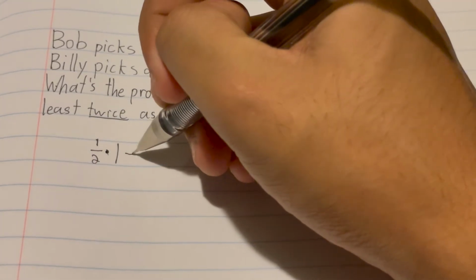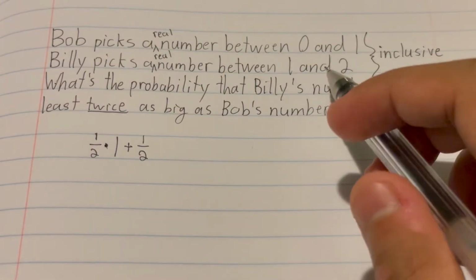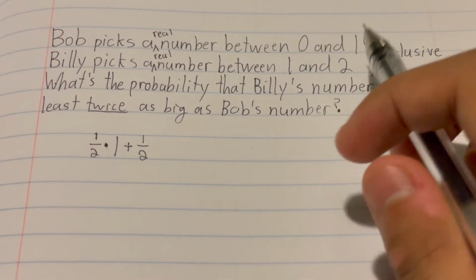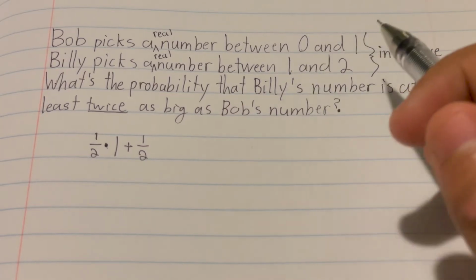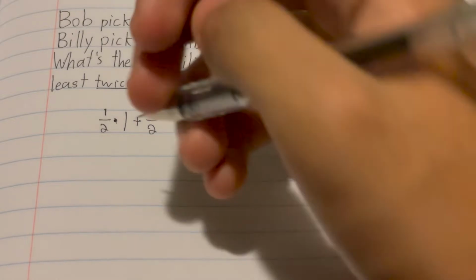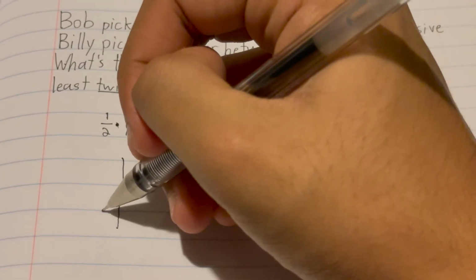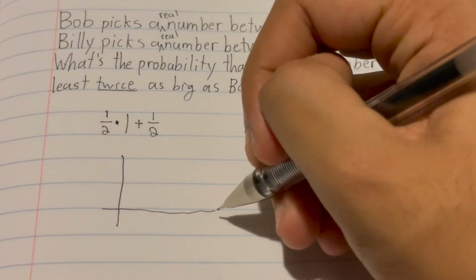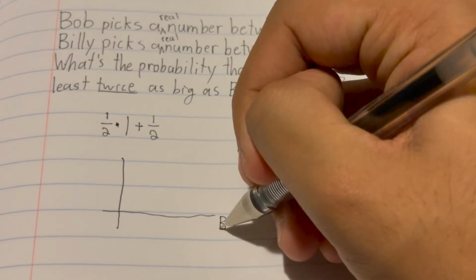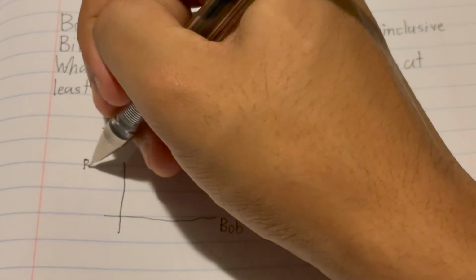But the other case is, and there's a 1/2 chance probability for that too, if Bob has a number between 0.5 and 1. In that case, it gets a little bit more complicated. This is where we're going to use geometric probability. So let's make this graph right here with the y-axis and an x-axis. Let's say that Bob's guess rather, is on the x-axis and Billy is on the y-axis.